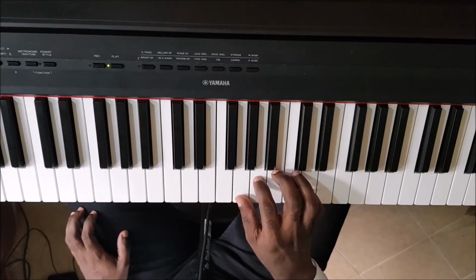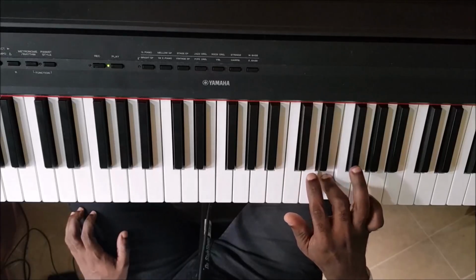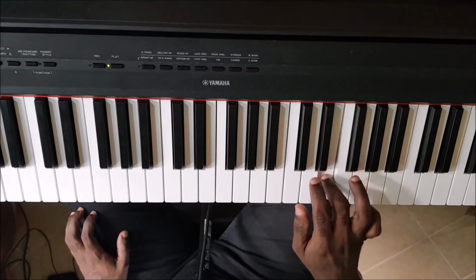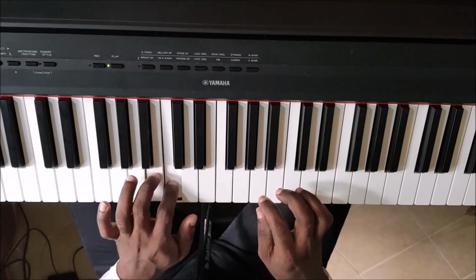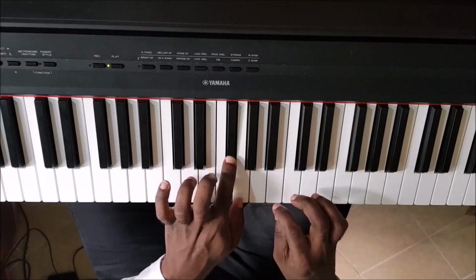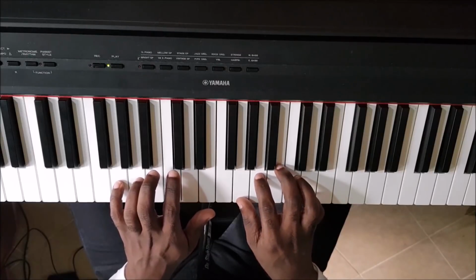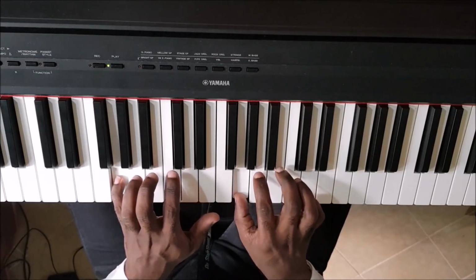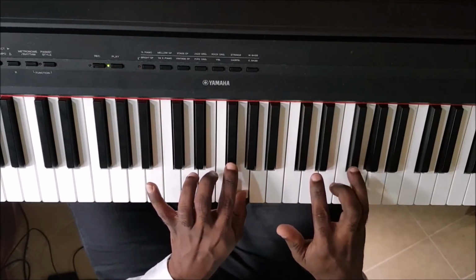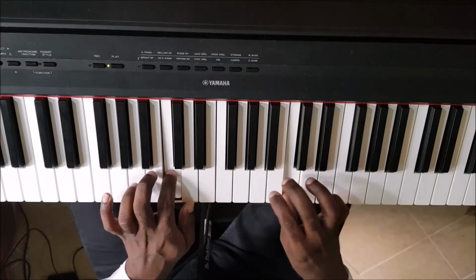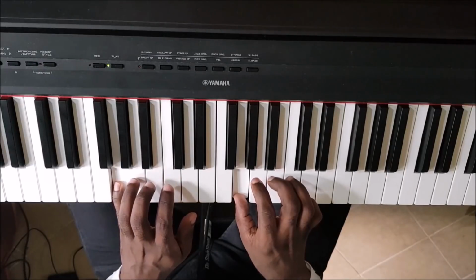Okay? So this is a G major scale, and I want you to practice it. These are the notes of the G major scale.